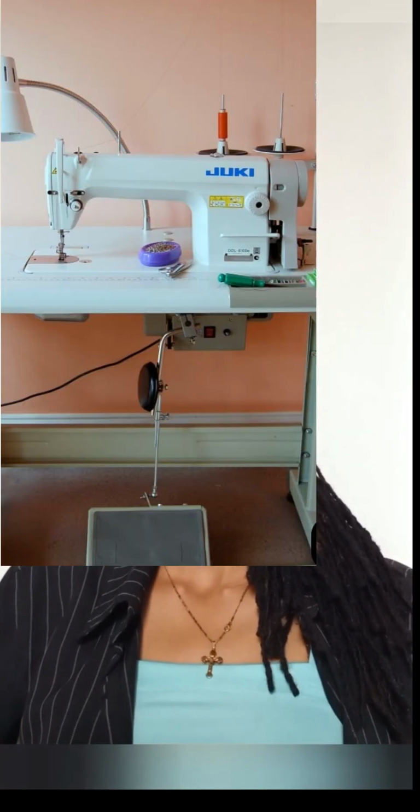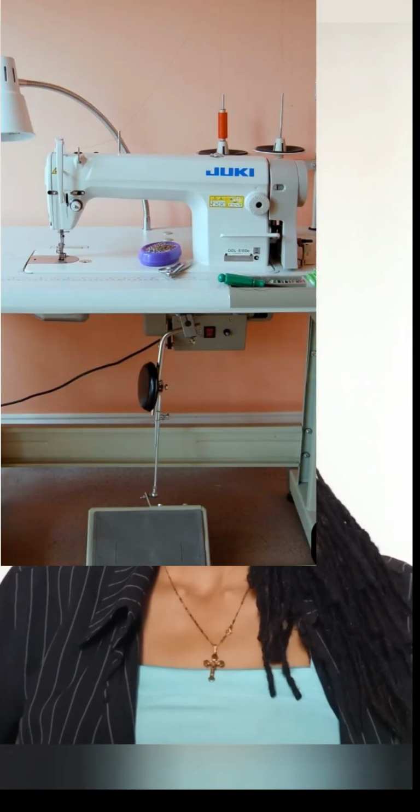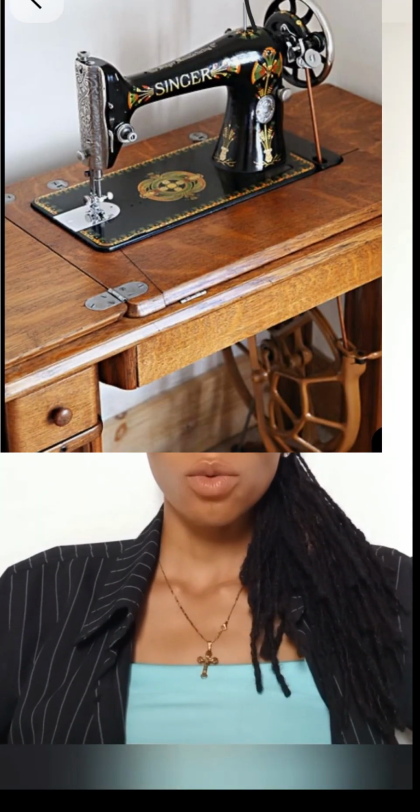Let's look at the tools used in fashion design. We have a lot of tools, but we are going to look at the basic tools for now, and it's going to be displayed right now. So that is a sewing machine. Though we have different kinds of sewing machine, we have the industrial, we have the manual machine. Anyone you have or anyone you can get as a beginner is fine.